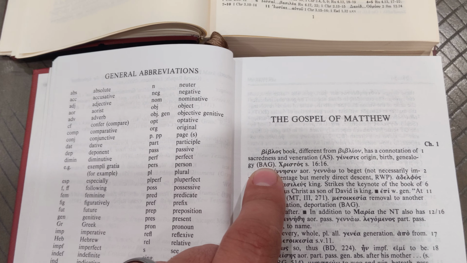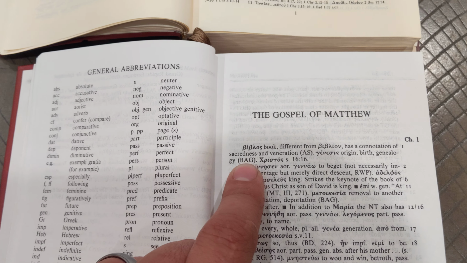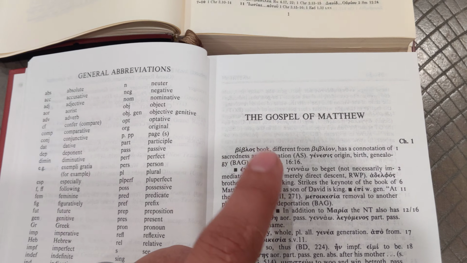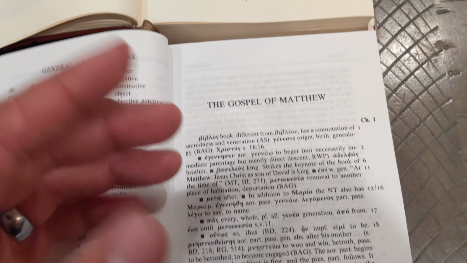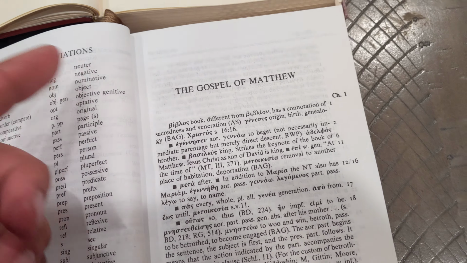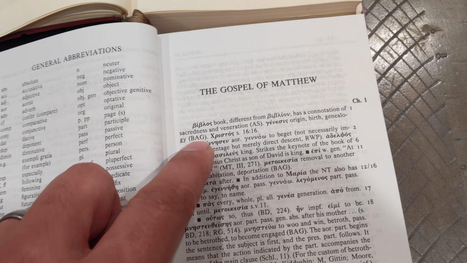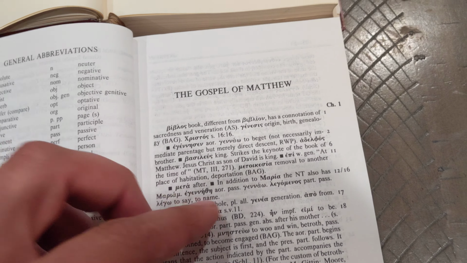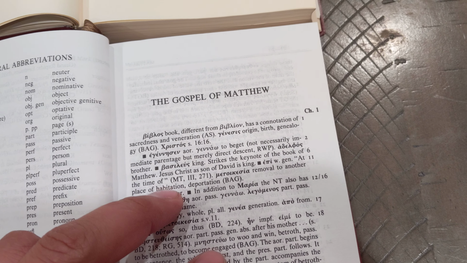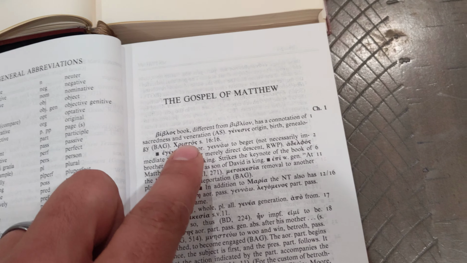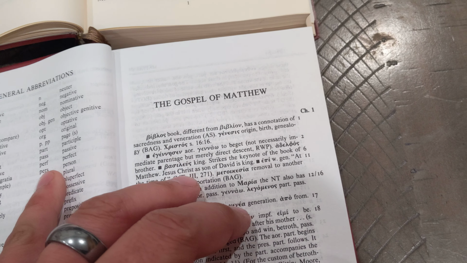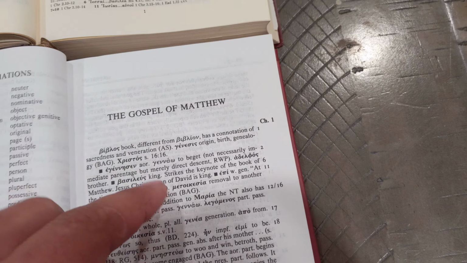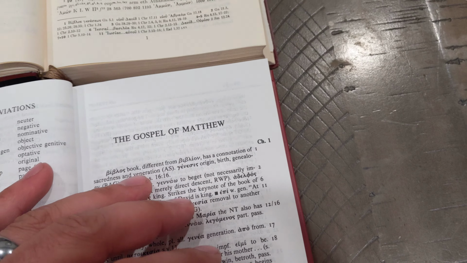BAG stands for, I believe, Bauer, Arndt, and Gingrich. And I'm not sure who the D is for in BDAG now. So the current model would be BDAG, but this is, like I said, from the 80s. So this is the older version. Still definitely good. And then here we have Christos, which means Christ. But see, it adds a little bit of flavor, so it gives you a little bit of insight. So let's go ahead and try another passage.